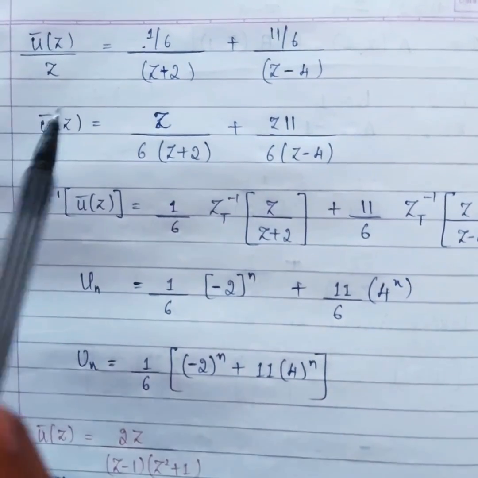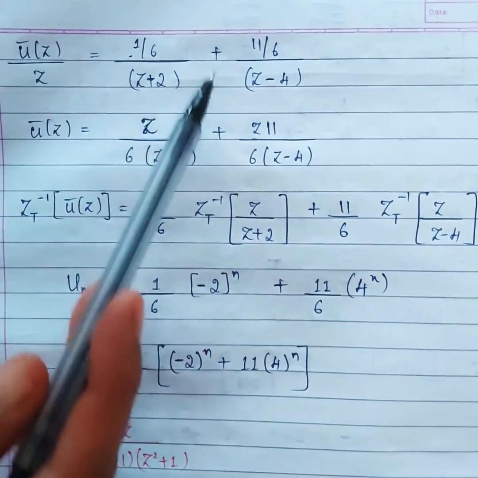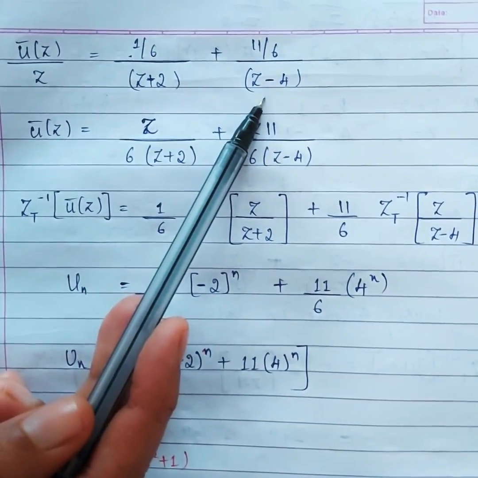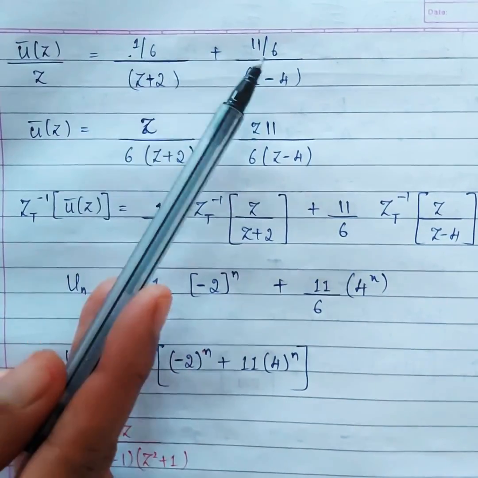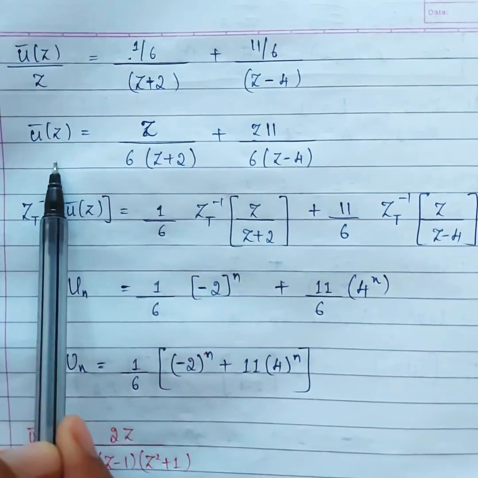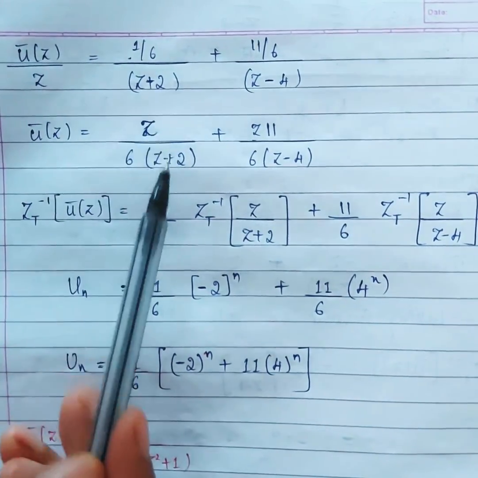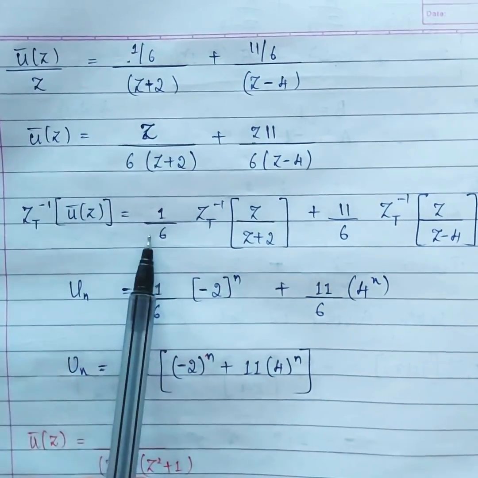So same thing we have substituted. U bar of z by z is equal to 1 by 6 into the first denominator plus 11 by 6 into the second denominator. Please be careful whether A or B, whichever value you are getting, substitute accordingly. So this z I am pushing to the numerator: z by z plus 2, z by z minus 4. These are all just constants. 1 by 6, throw it outside.